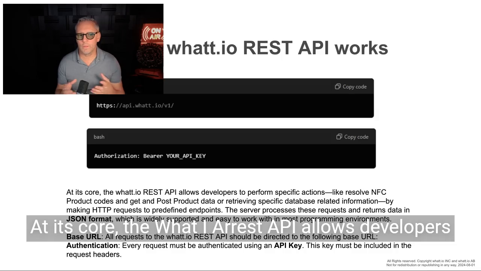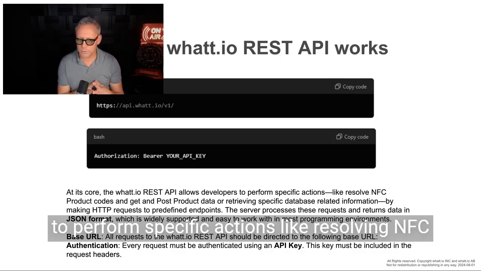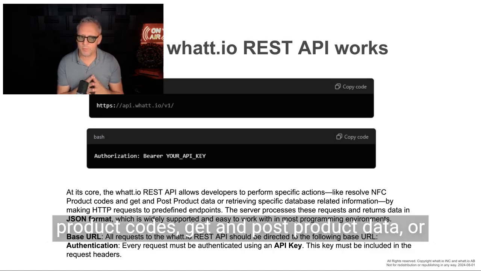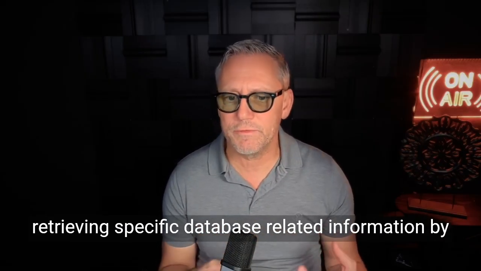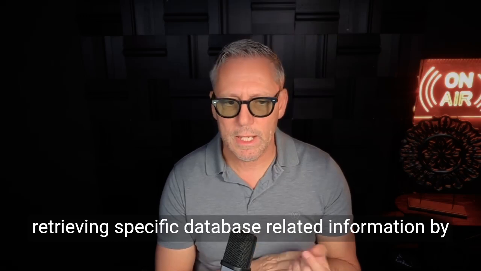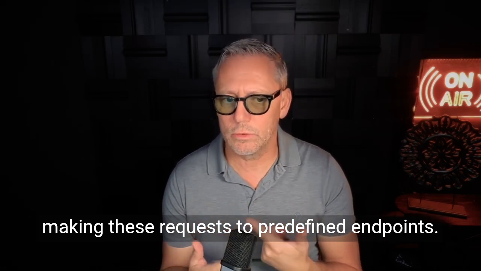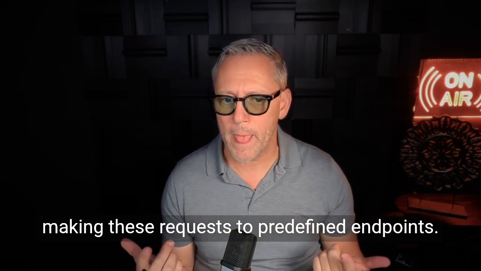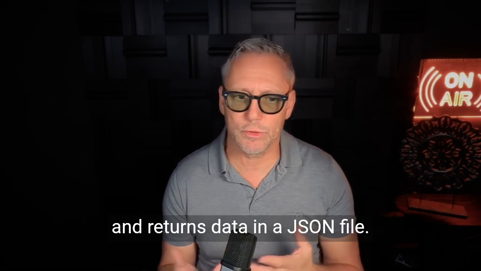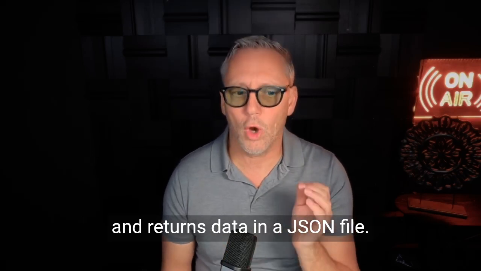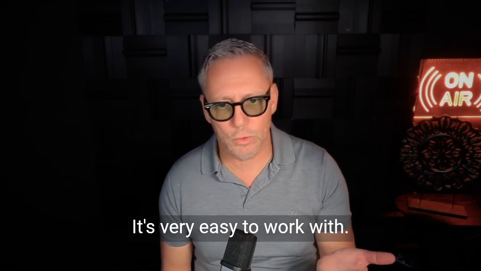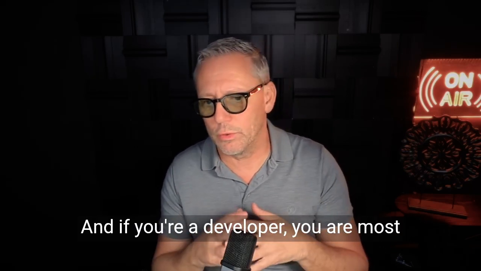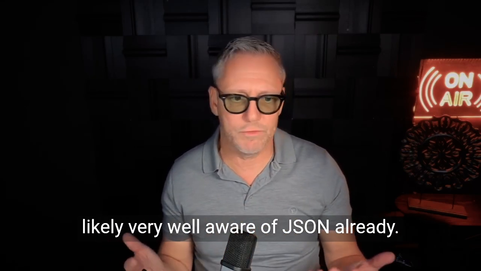At its core, the What.io REST API allows developers to perform specific actions like resolving NFC product codes, getting and posting product data, or retrieving specific database-related information by making requests to predefined endpoints. The server processes these requests and returns data in a JSON object or JSON format, which is widely supported. It's very easy to work with, and if you're a developer, you are most likely very well aware of JSON already.